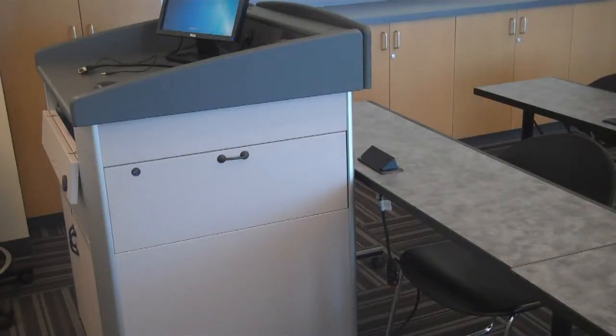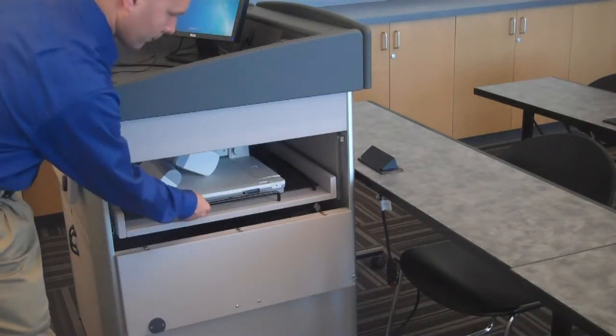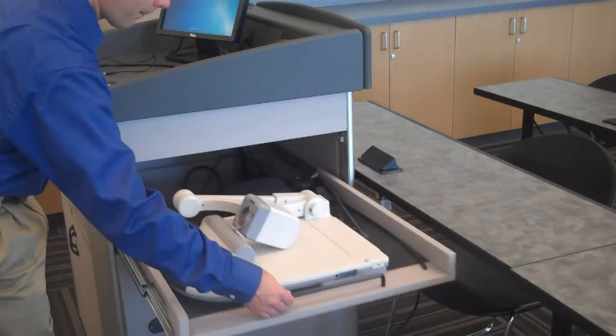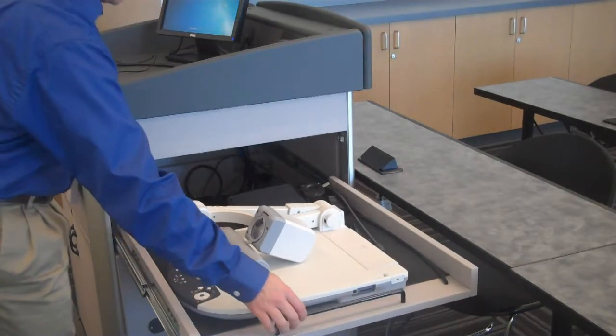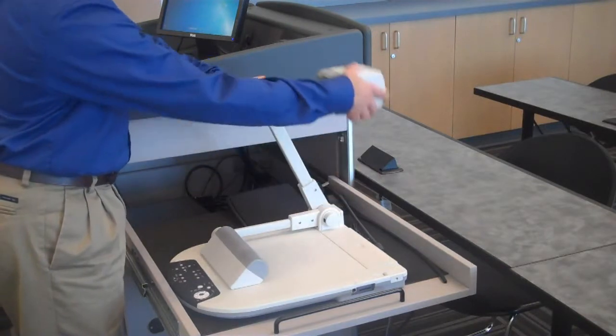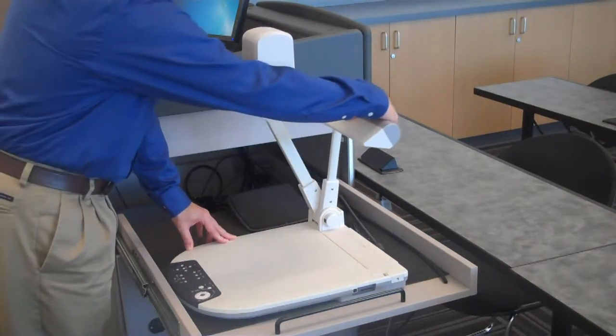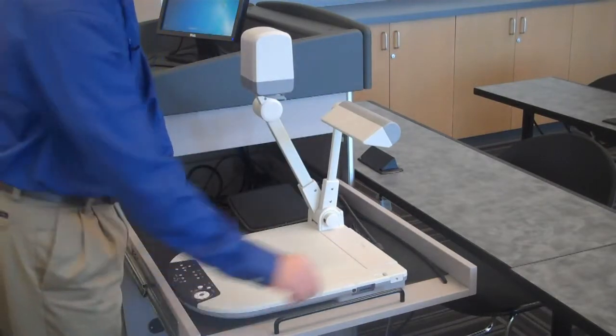Most of our podiums are equipped with a document camera, located inside and revealed by opening the panel on the right side of the podium. Slide out the tray, and then extend the camera unit and lighting unit into position to suit your needs. You can use 2-dimensional documents and 3-dimensional items on this unit.